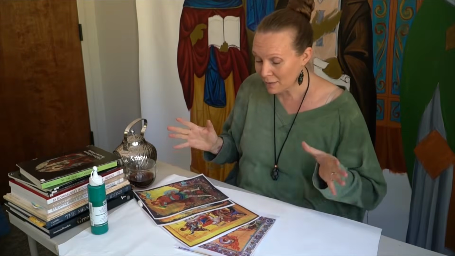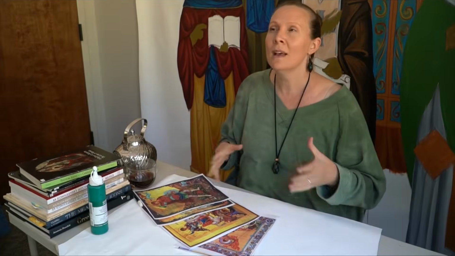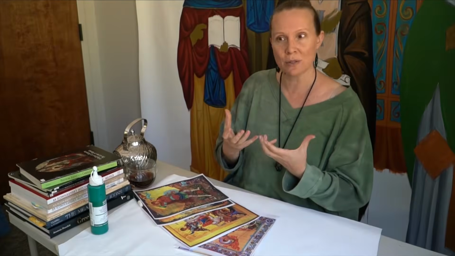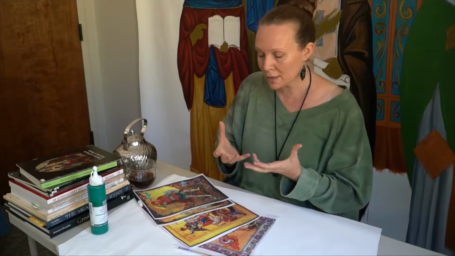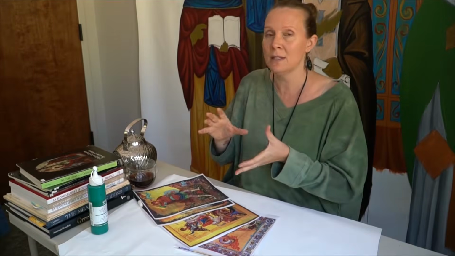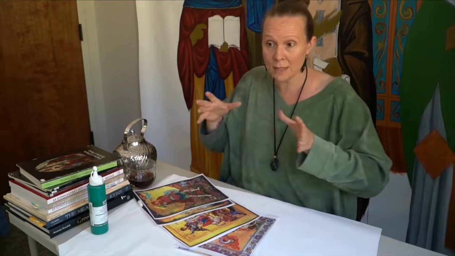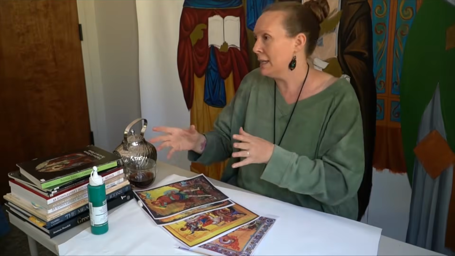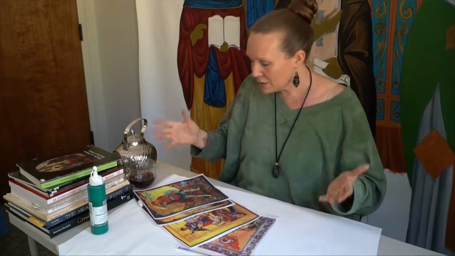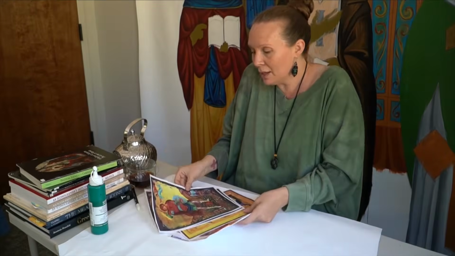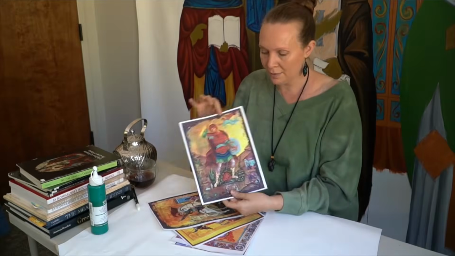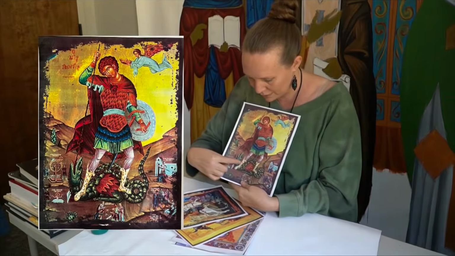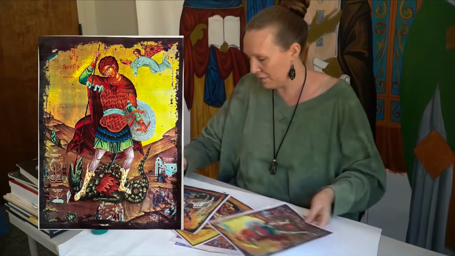Dragons are particularly fun to draw because while they are symbolic creatures that mean evil and darkness, they're not some sort of a scientific species or class that has a specific sort of body type or shape or color. And so if you'll notice, when we look at the same icon of St. George, every single one of these dragons has different features.